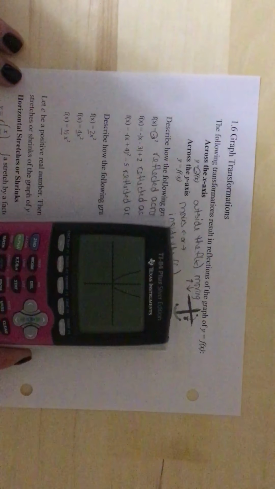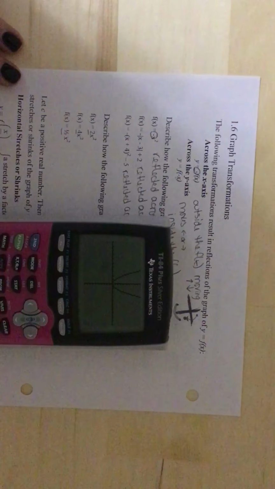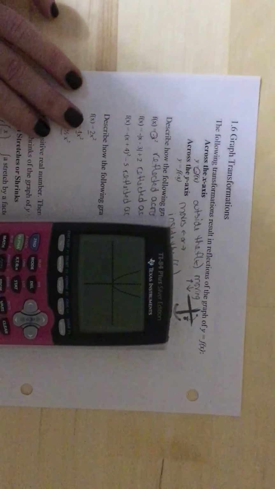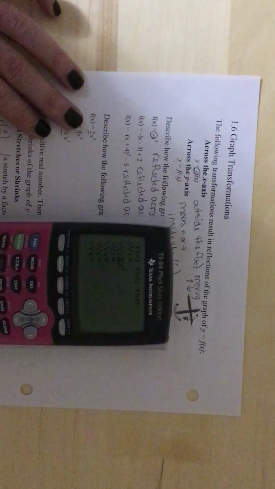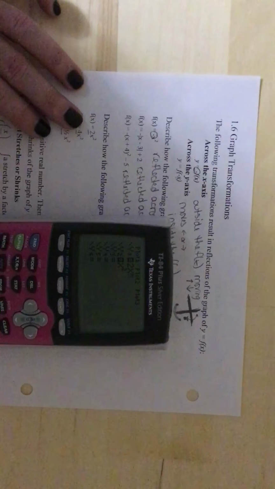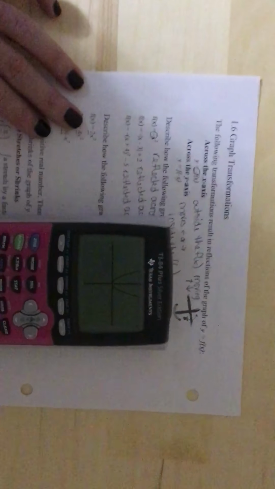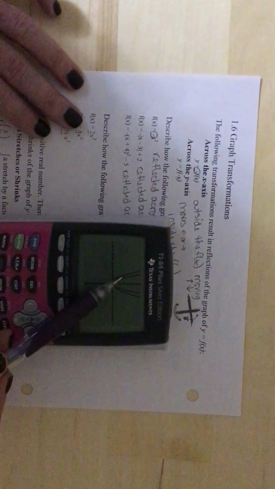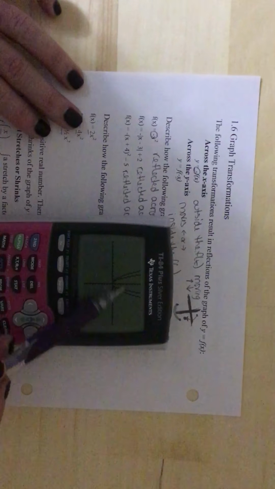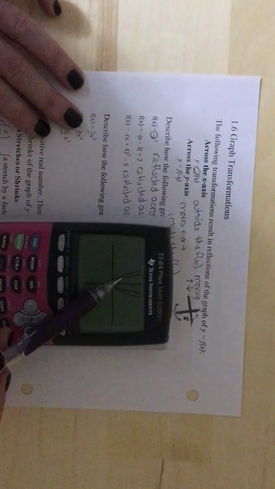And I've got the squaring function. Then I'm actually going to be putting in y equals 2x squared, and I'm going to graph that. And you can see that that is a little bit skinnier than the original parent function.